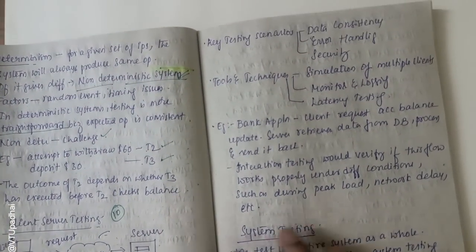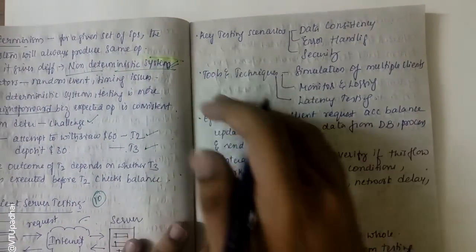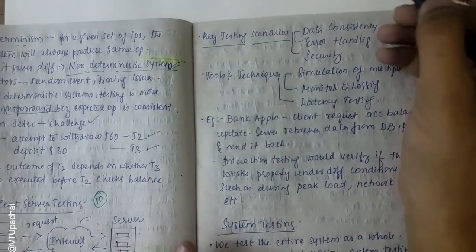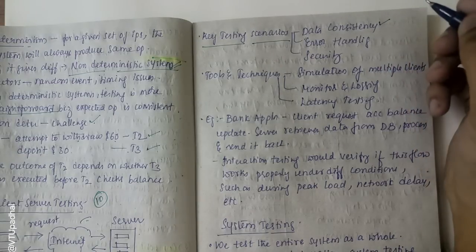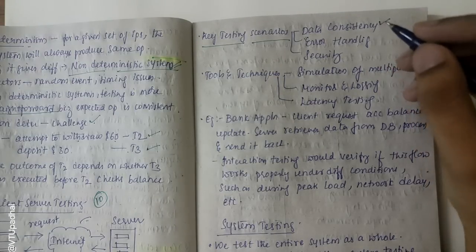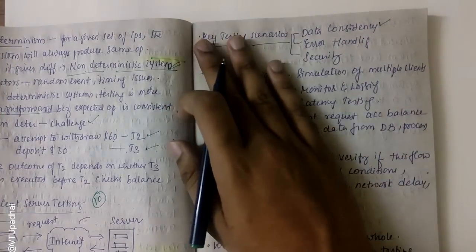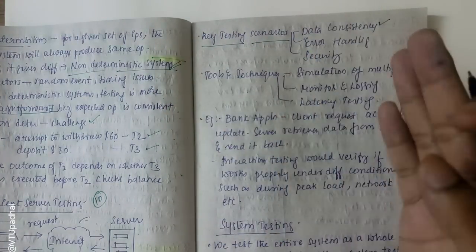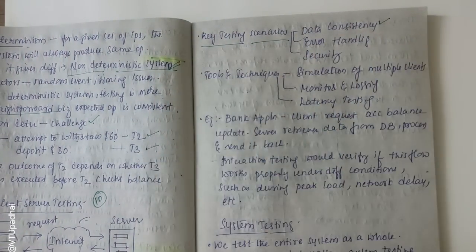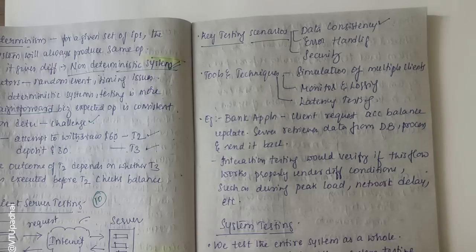Moving further, looking into the key testing scenarios. The first one is data consistency. We have to ensure that the data remains consistent throughout the interaction. If the server is sending AB, then the client should also receive AB only. If he's getting BA, then there is some fault.